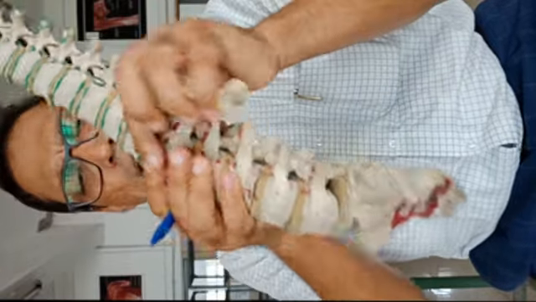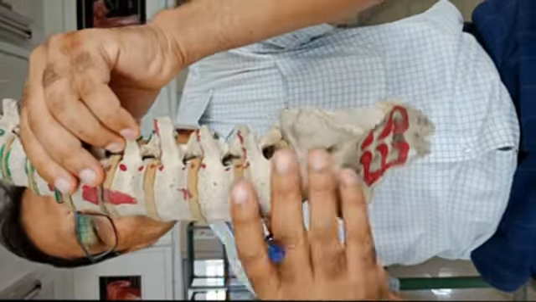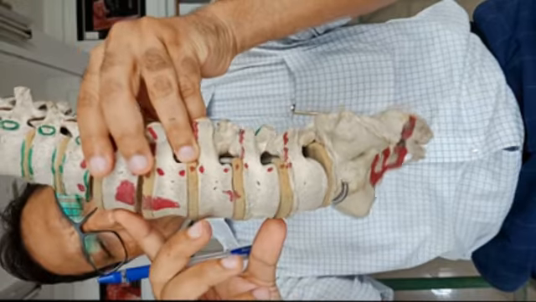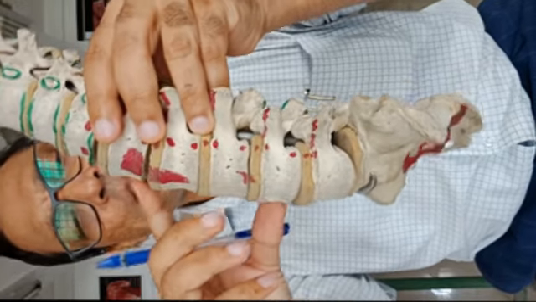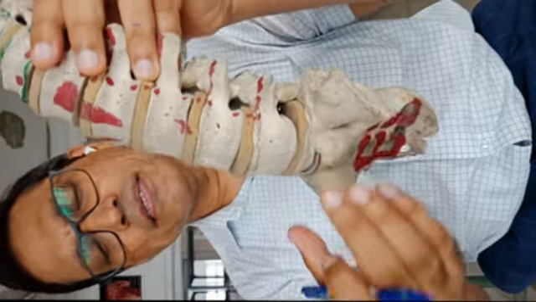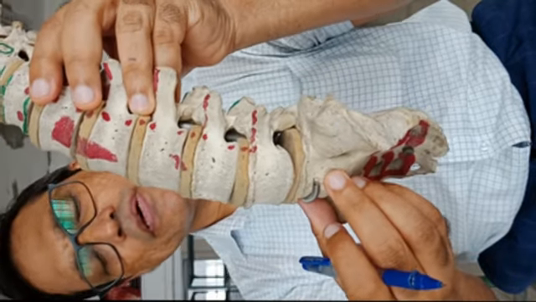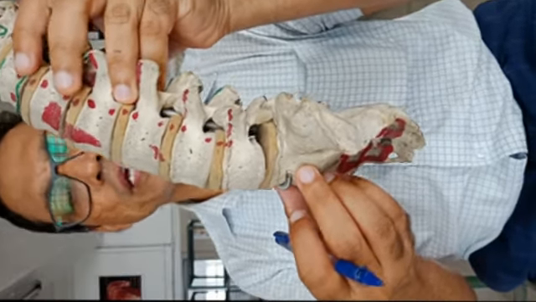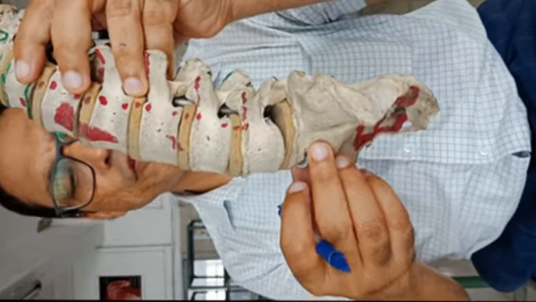So now we will see that out of all these 5 vertebrae, the upper 4 lumbar vertebrae are called typical vertebrae, whereas the 5th lumbar vertebra is atypical. So it must have some different features that will be discussed now.